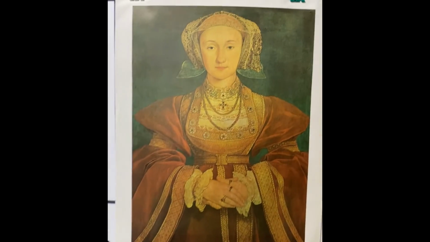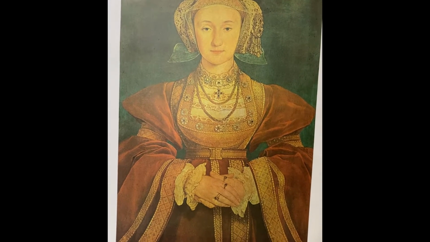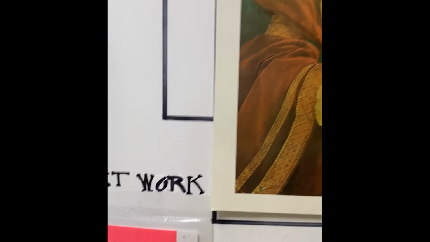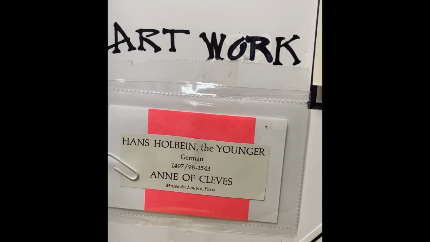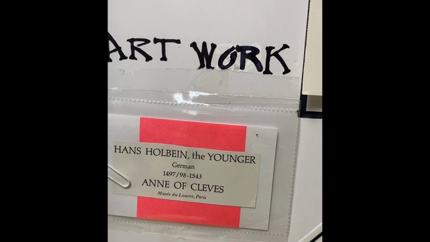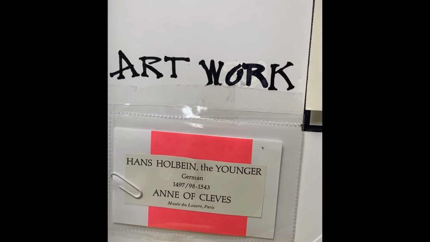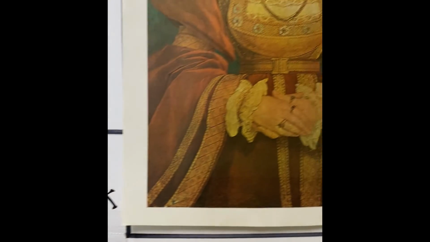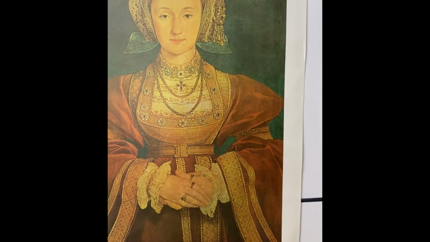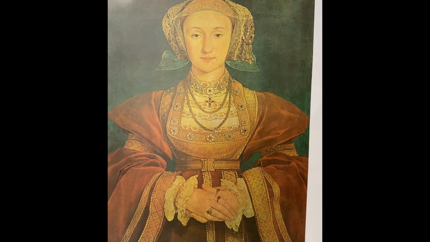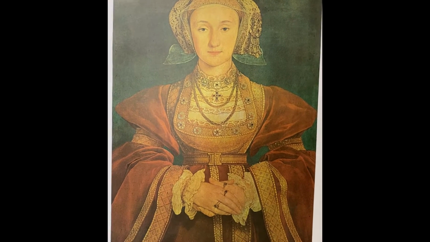But we're going to be looking at this particular picture here as we study and remind ourselves of these words. This is by Hans Holbein the Younger, which means his father was a painter as well. He was German, and it is a picture of Anne of Cleves. All right, and it was made in Paris, so that's where it's at. So here we have Anne of Cleves. Let's look at this a little bit and see.